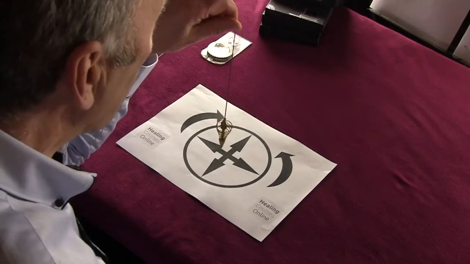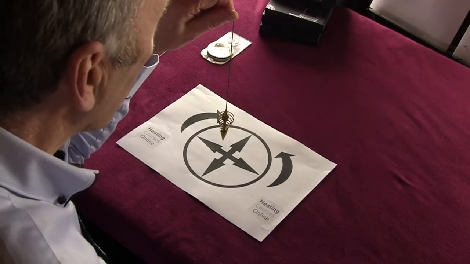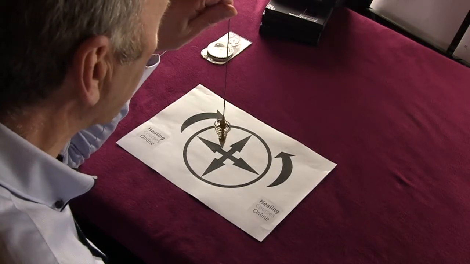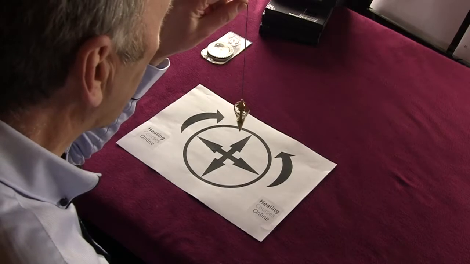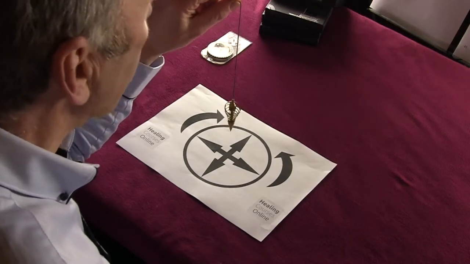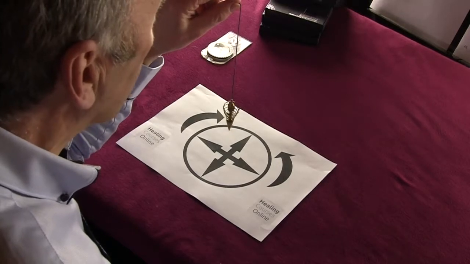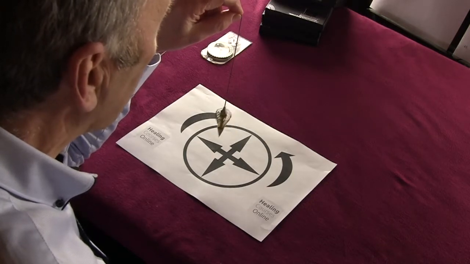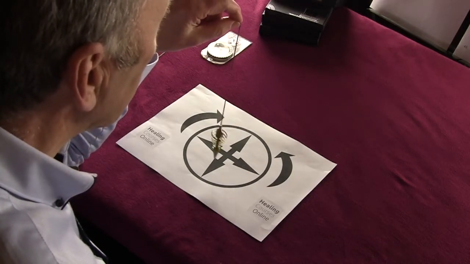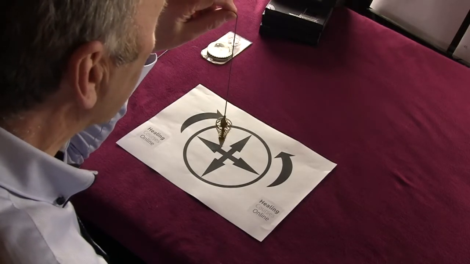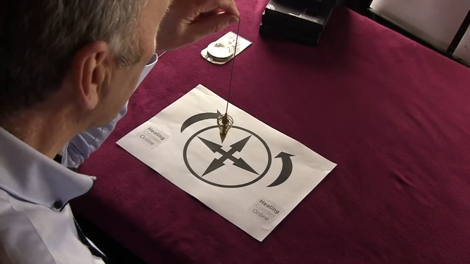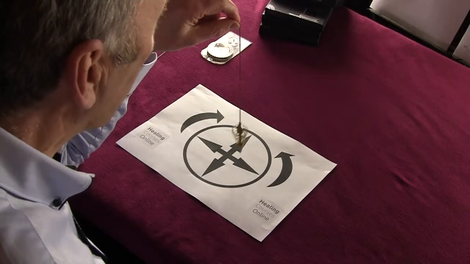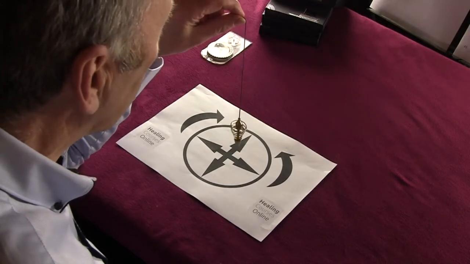So you need to ask yes, no questions. You can't say, tell me where my car keys are. So think in terms of your yes, no answers and how that can narrow down where it's likely to be. So my next question is, are my car keys on the first floor inside my house? I'm getting a no. Now I ask, are my car keys on the ground floor inside my house? I'm getting a yes. So now I'm narrowing it down. It's inside my house and it's on the ground floor.